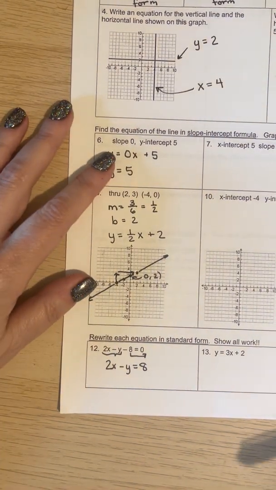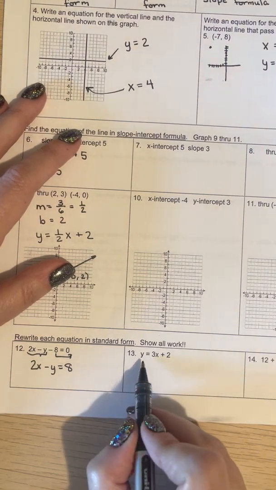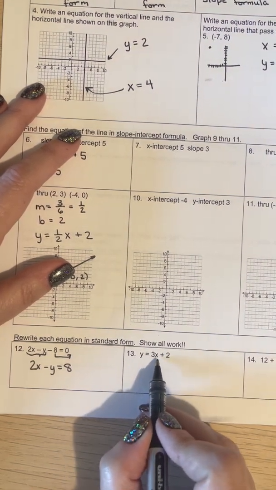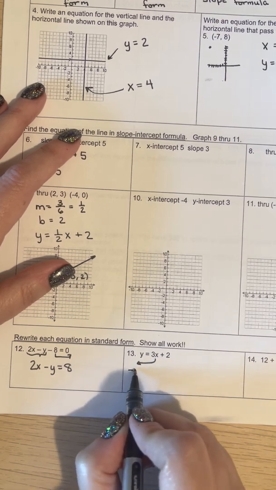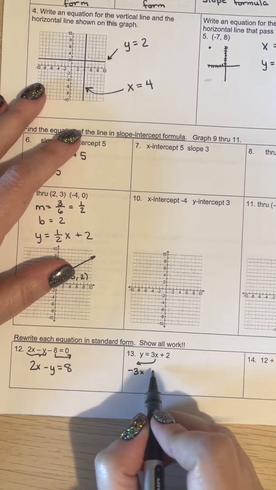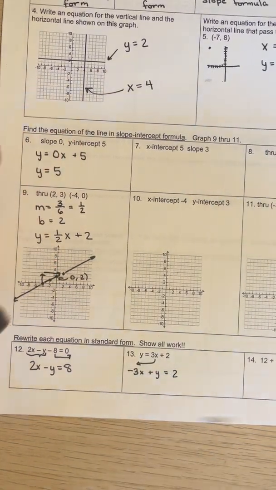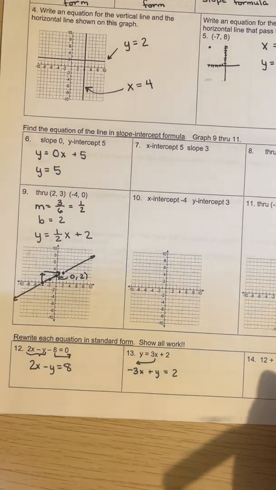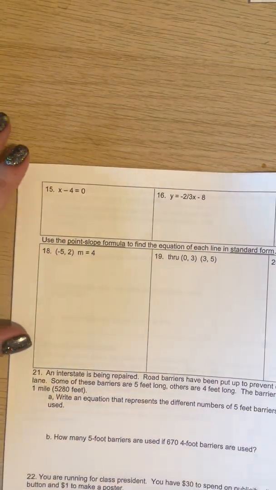Let's try another one just to make sure you've got it. Let's go over to 13. So my y is already on the left, but my 3x isn't, so I'm going to have to move this to the other side. And when I do, it'll be -3x plus y equals 2. Standard form, done. That's all there is to it. It's all finished.